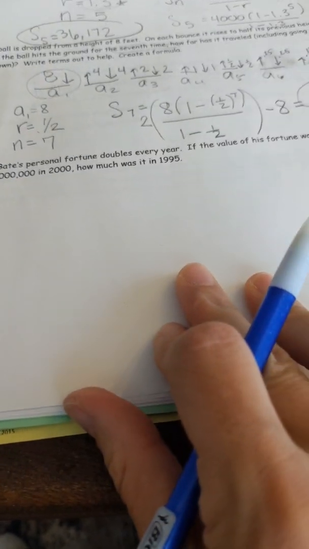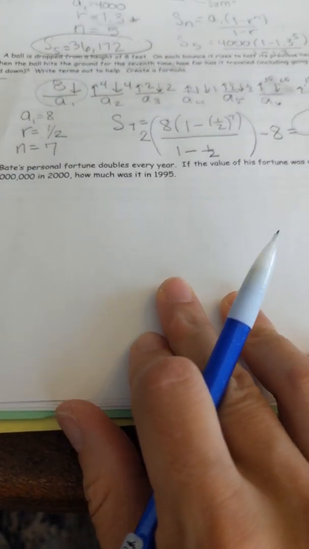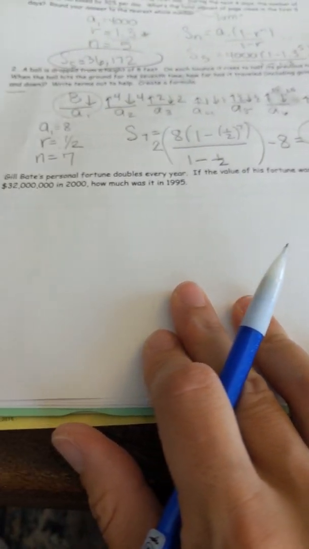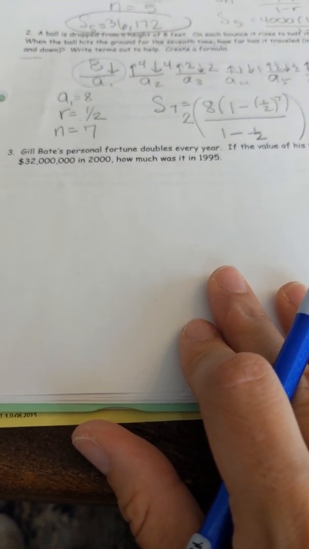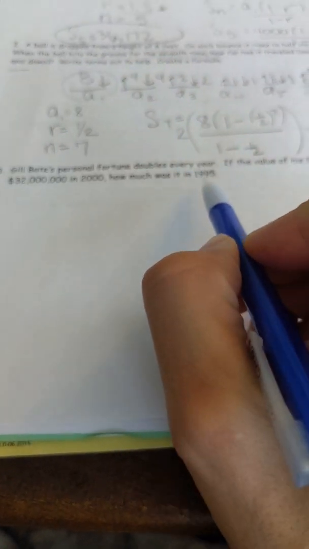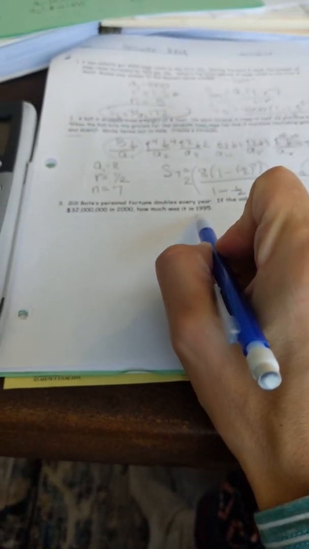All right, certainly tricky. Okay, how about Bill Gates? His personal fortune doubles every year. If the value of his fortune was estimated at 32 million in 2000, how much was it in 1995? So we are going backwards.